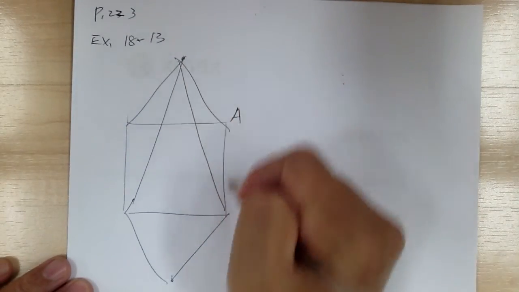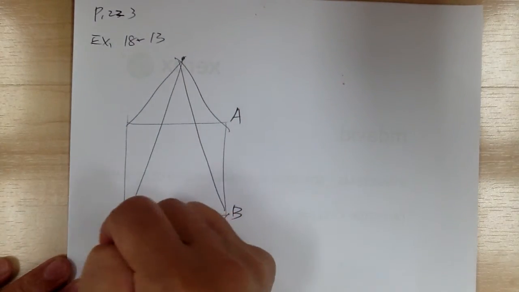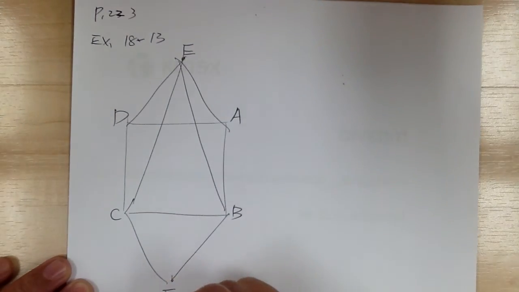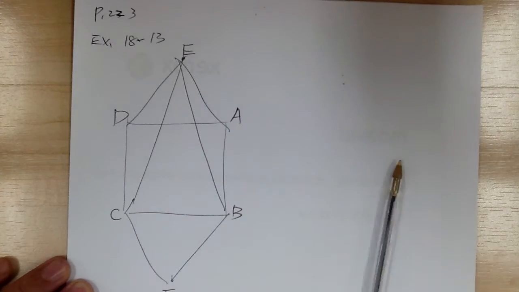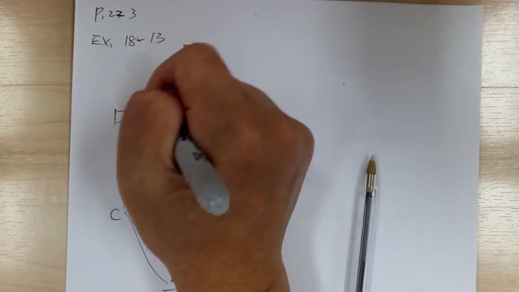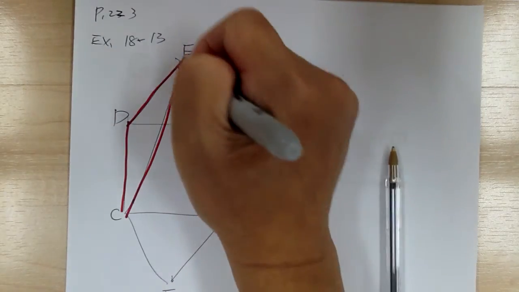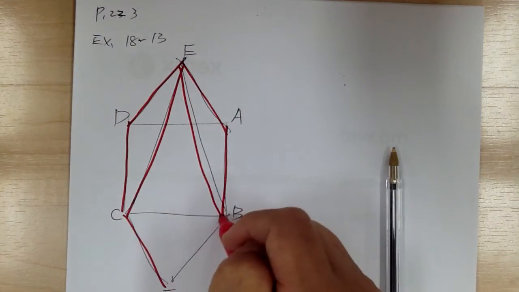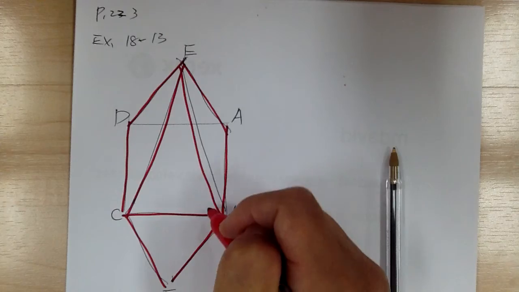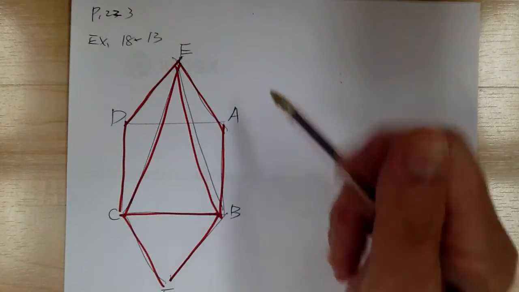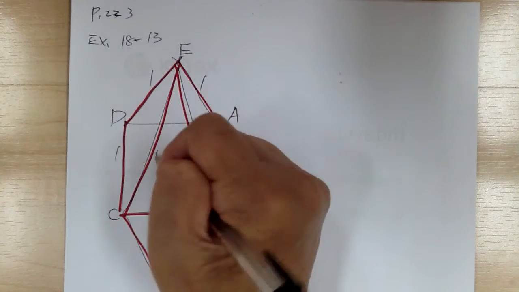Okay, so this is A, B, C, D, E, F. Okay, so I'm going to draw my H's, and each side equal to 1.